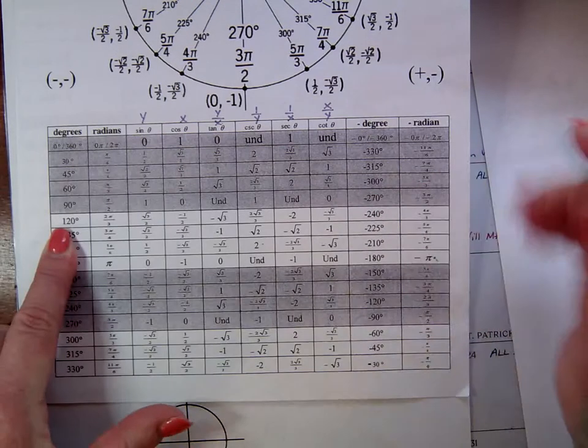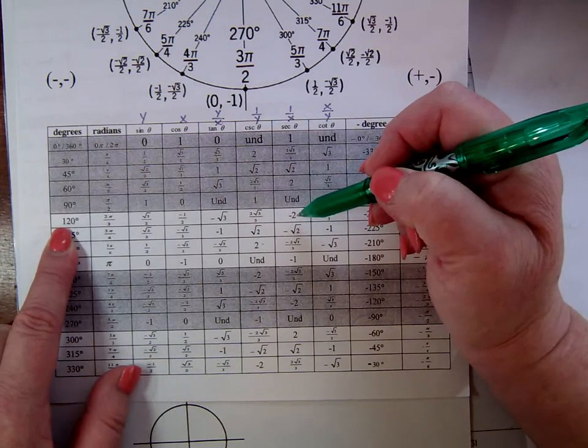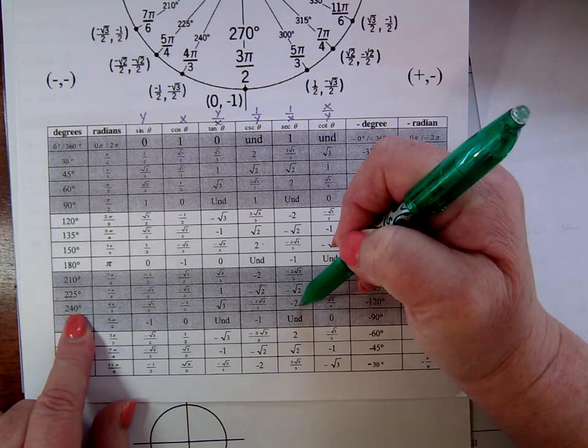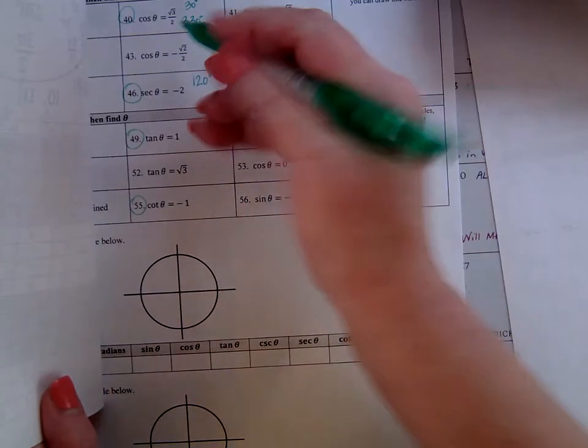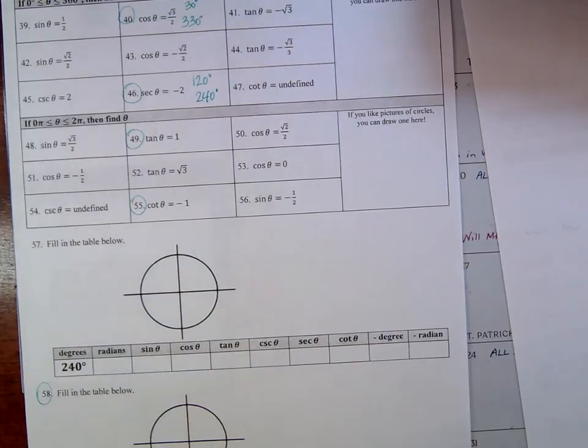Then I'm going to see if there's another place where secant is negative 2. Keep going. Negative 2. Oh, there's a spot, 240. 240 is another place where that happens. All right, so trying to find the angles where these things happen are just as easy. You're just looking down the columns.